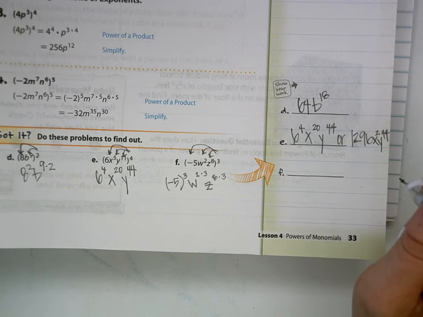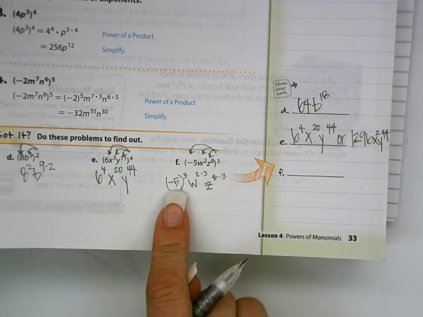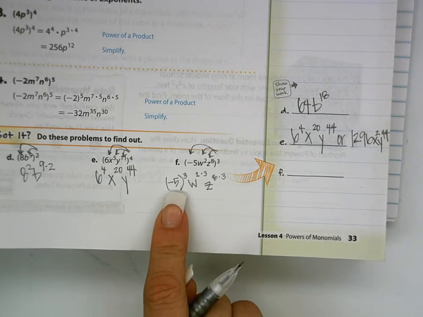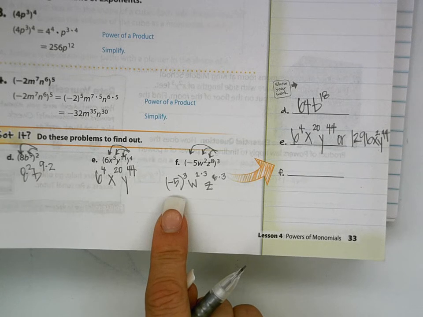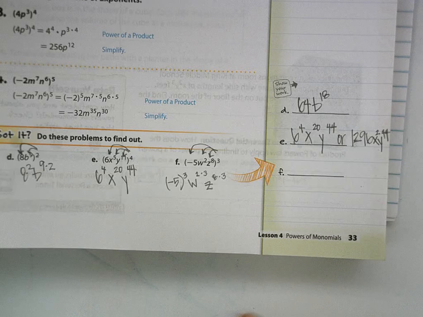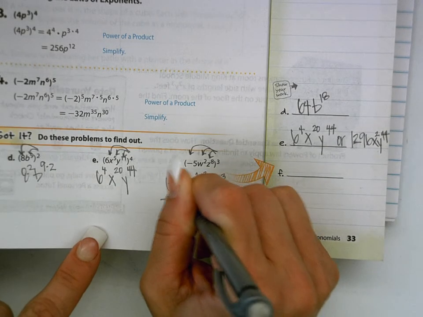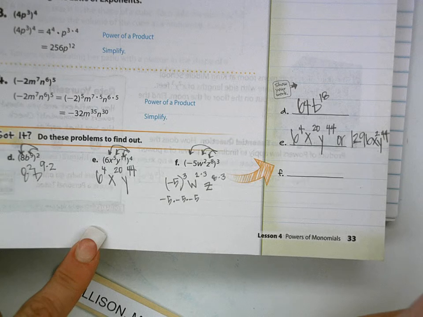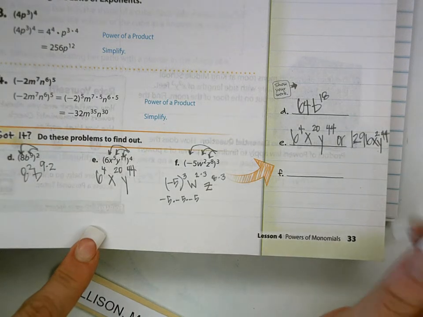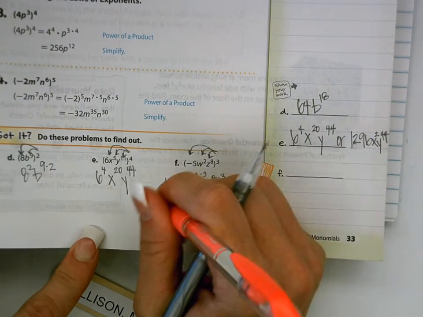Because how many negatives are there? See? I did it wrong. Okay, well how many negatives should there be? There's one. Negative 5 times negative 5 times negative 5. So how many total negatives are there? 3. So 2 of them group together and become positive, and there's 1 left behind.